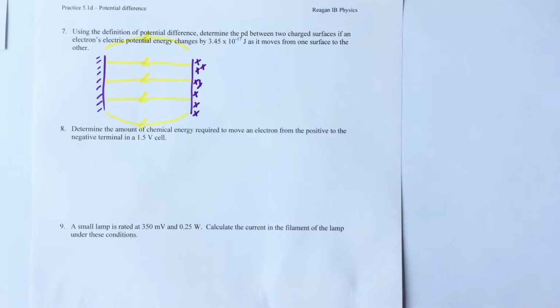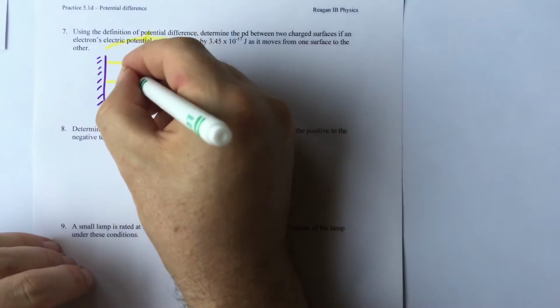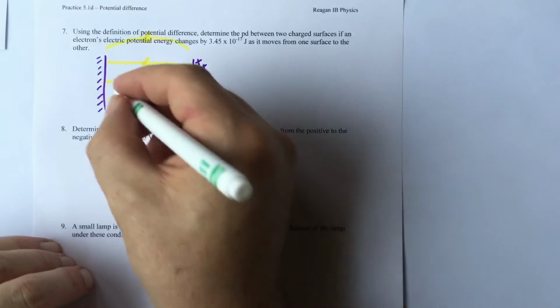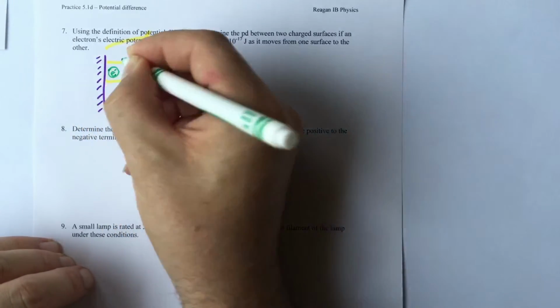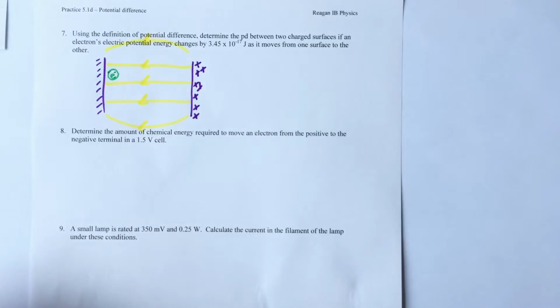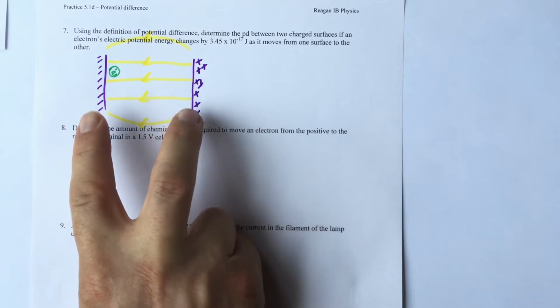All right. Now if we plop our electron in here, and let's say we start our electron over here. So here's e minus, that's my electron. It's going to accelerate as it moves across the gap between these two plates, and it's going to gain energy. And the question they've asked us to determine is, what would the potential difference be?